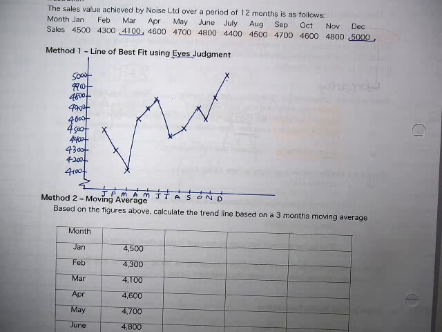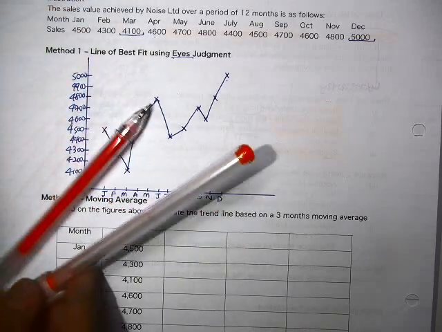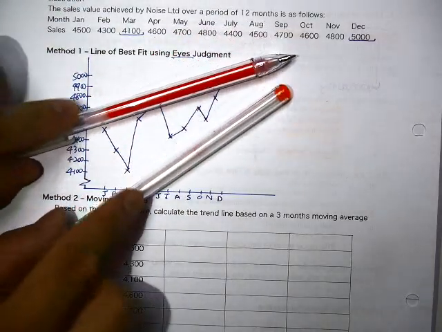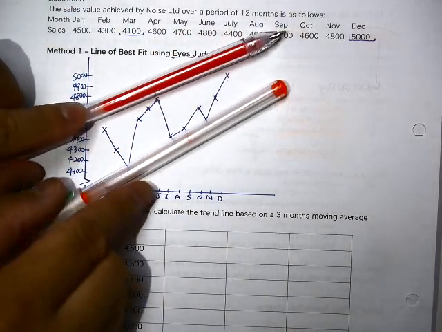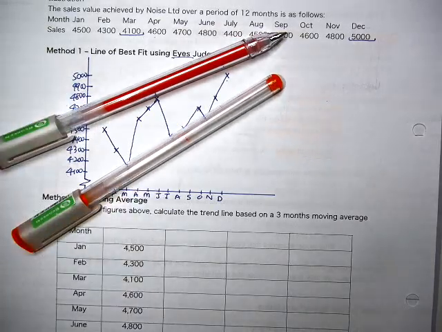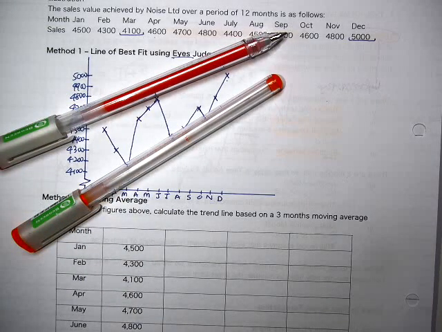You will probably start to imagine that the value seems to be fluctuating around this level. The invisible line you can imagine is a line on top and a line at the bottom, and in the middle will be the center.